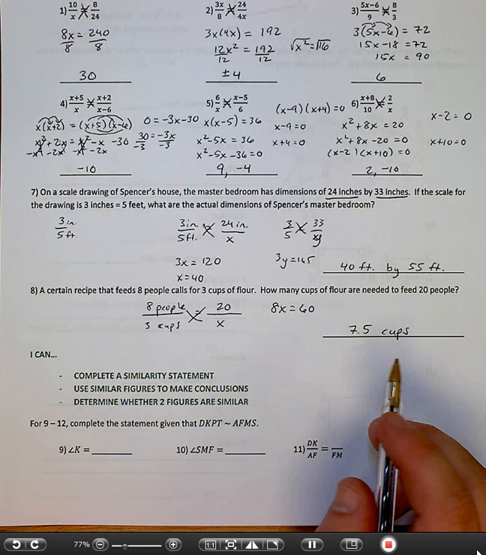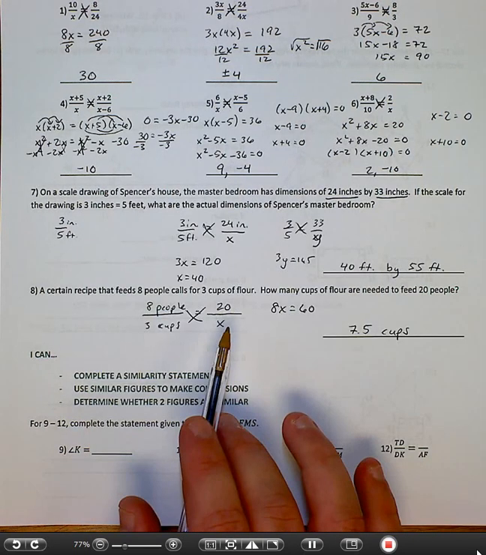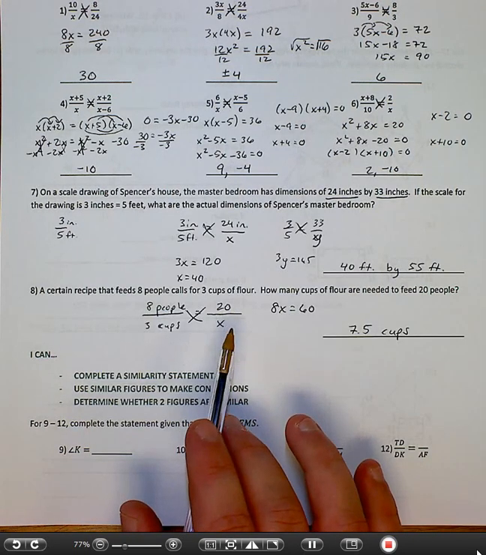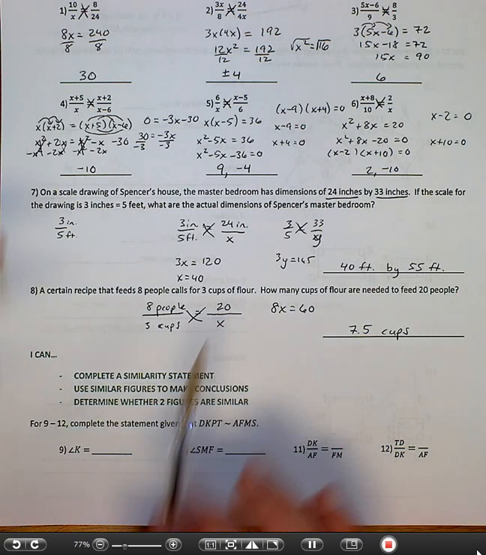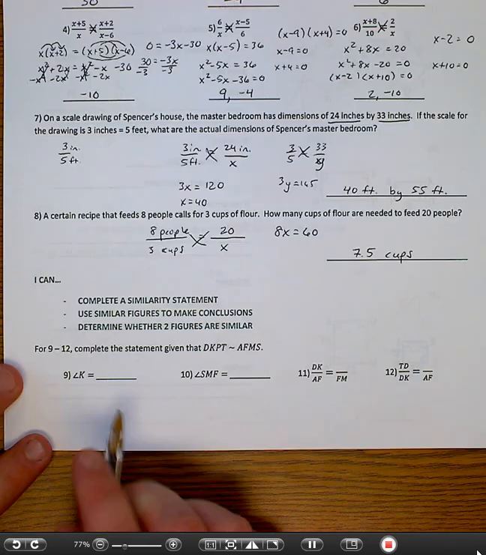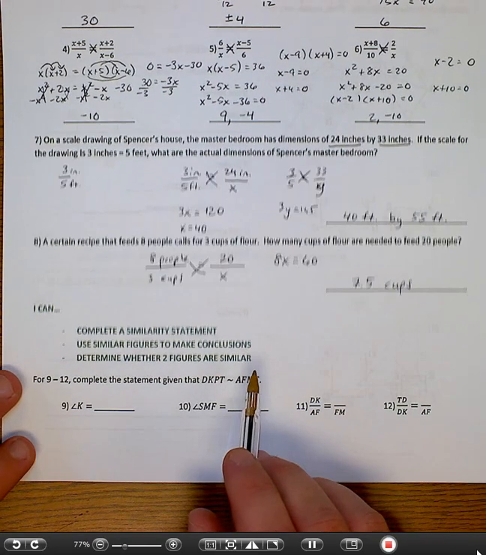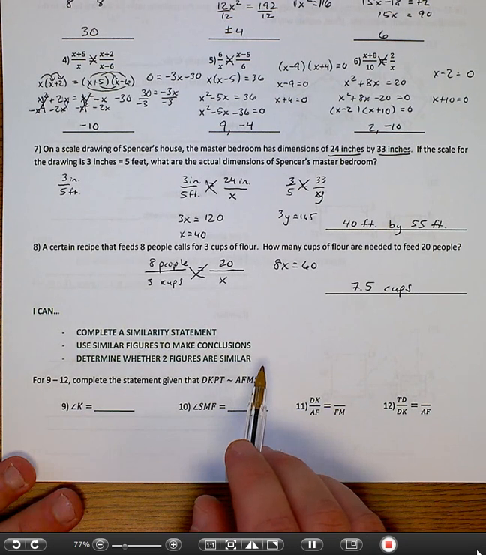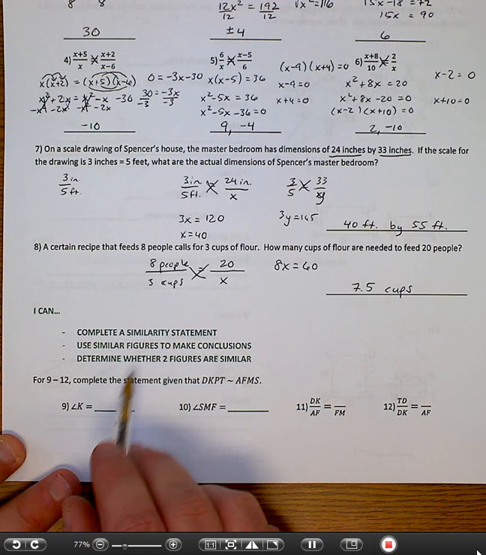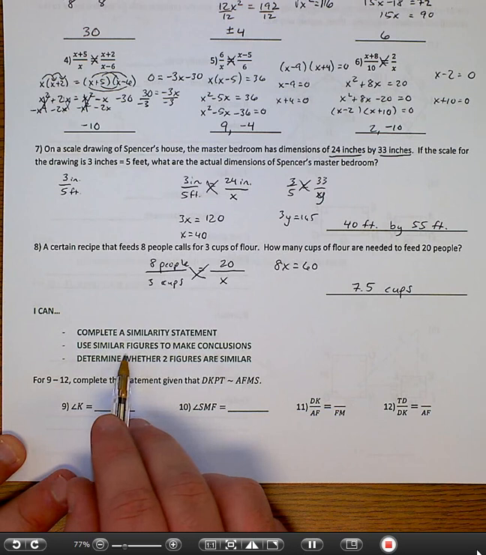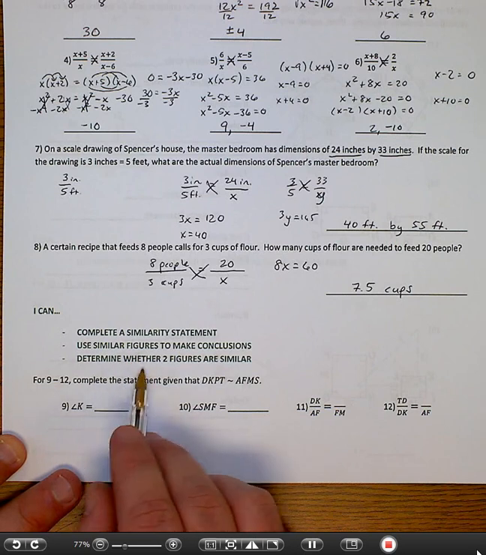Okay. All right, so that was lesson 1 pretty much. Using ratios, solving proportions, that kind of thing. Lesson 2 was similarity with polygons. So complete a similarity statement, use similar figures to make conclusions, and determine whether 2 figures are similar.